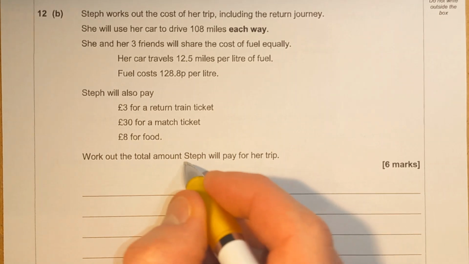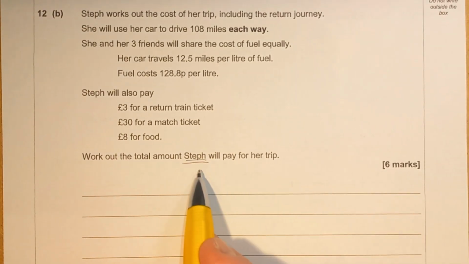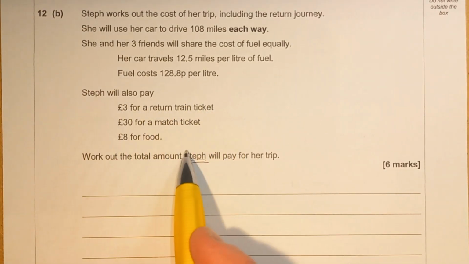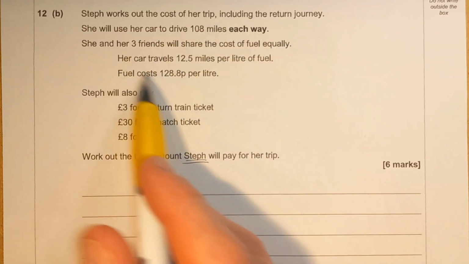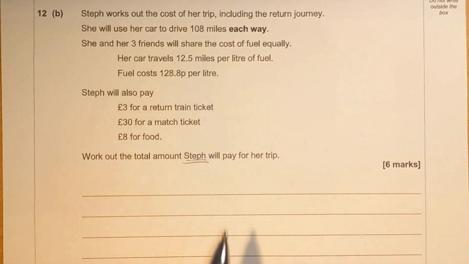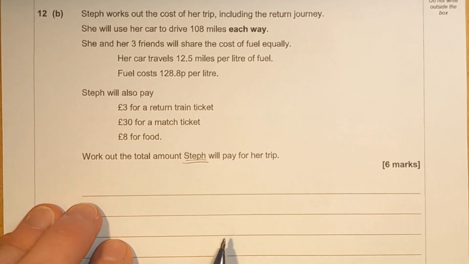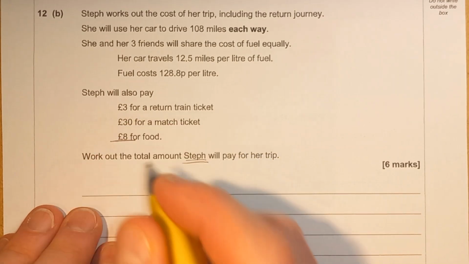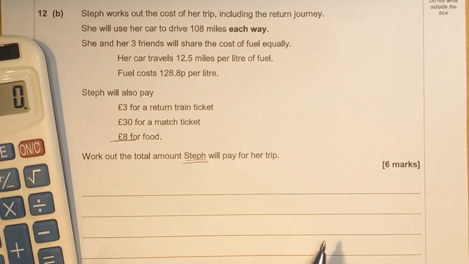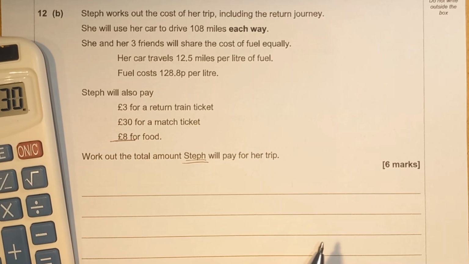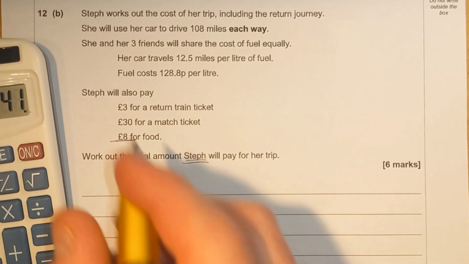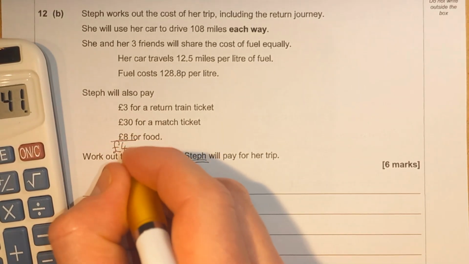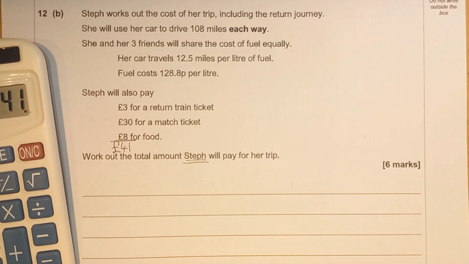Right, so we're interested in how much Steph pays. So it's going to be all of this. But she's only going to be paying part of the fuel because she's sharing it with 3 other friends. Okay, so let's do the easy bit. Let's add up these costs first. So £3 plus £30 plus £8. It's going to be £41 there.